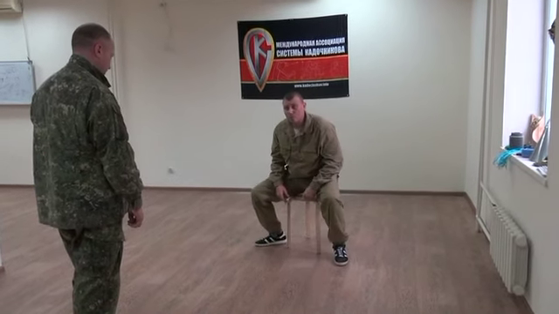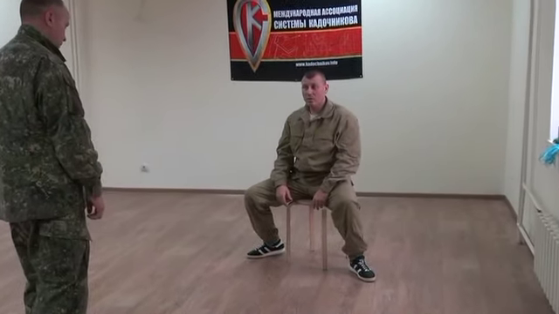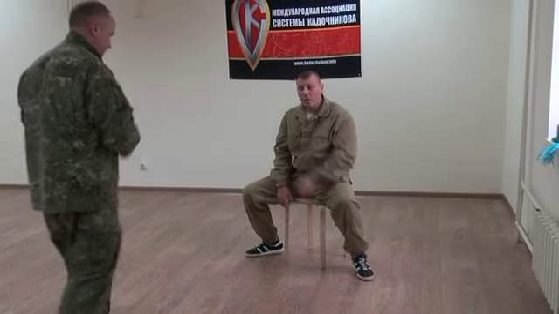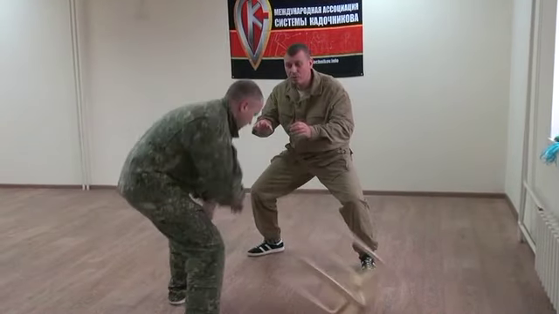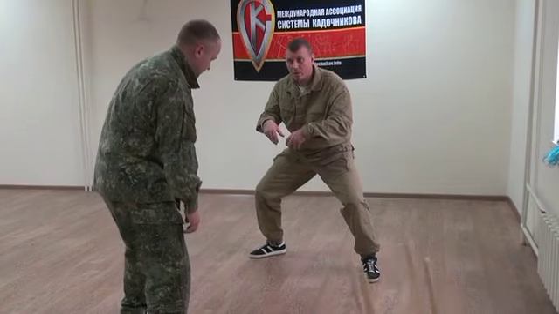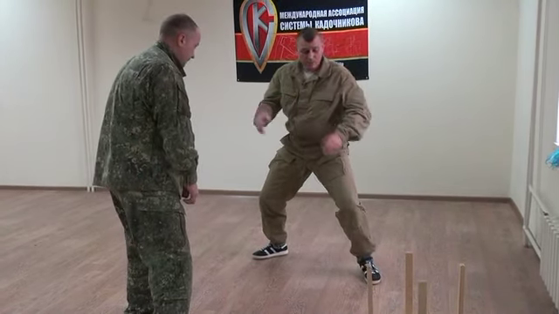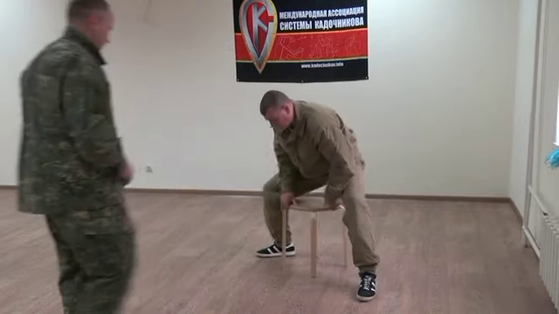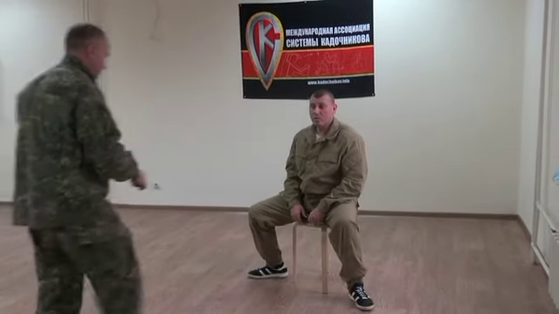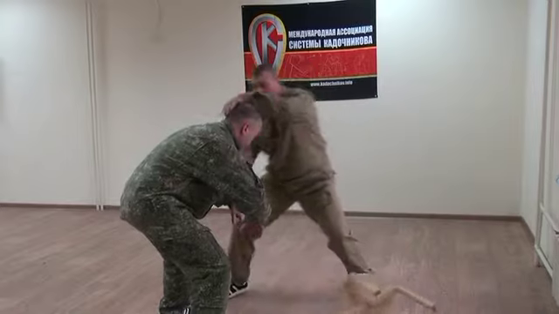What else can there be? He's trying to attack me, and I throw a stool right into him. You lift an object like this and throw it into him. And then you can do something else. Okay, I'm throwing an object into him, and then I make him lose his balance.